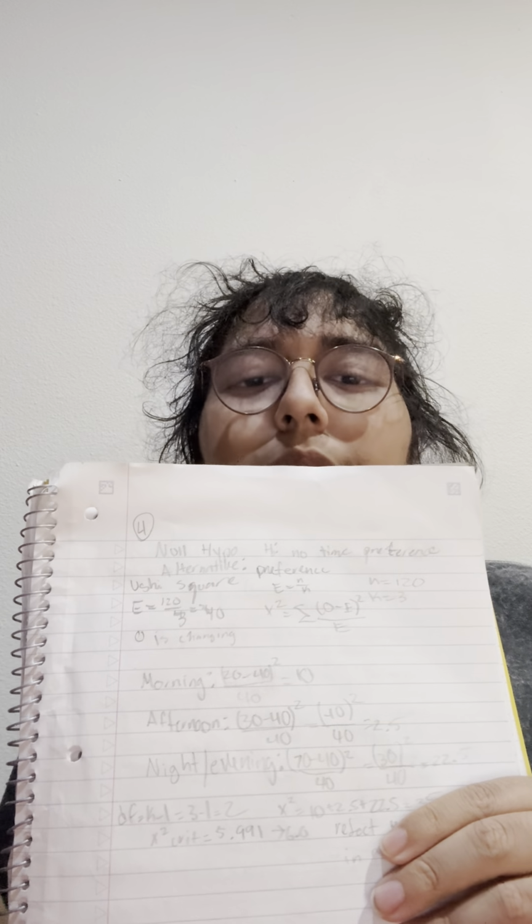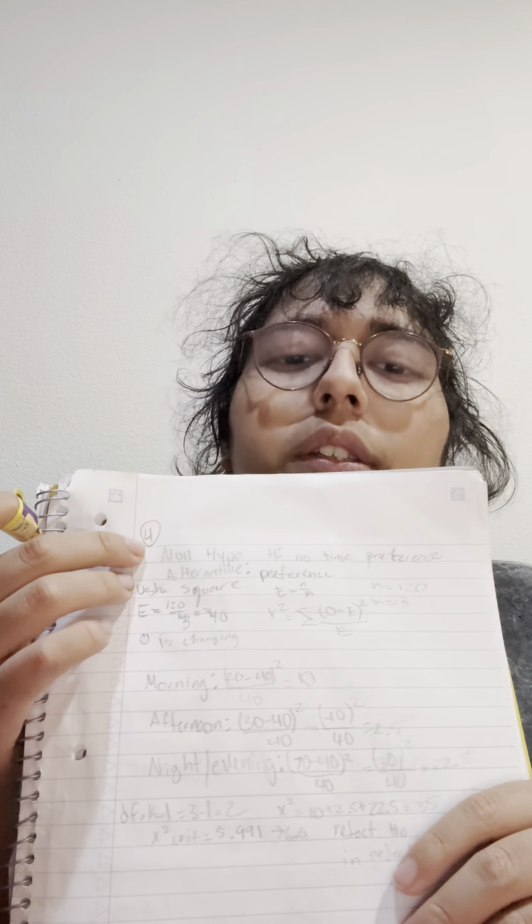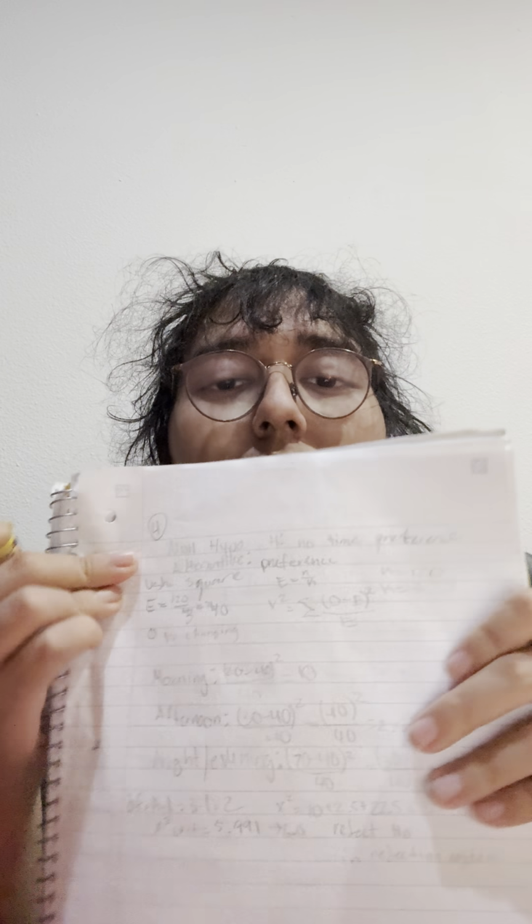Okay, now for question 4, we start off with a null hypothesis, where it's asking us if it's based on time preference or not. The null hypothesis is not. The alternative hypothesis is that it's based on time preference of the customers, and here we're using the chi-square test. Then it asks how we want to find the value of E, the expected frequency.